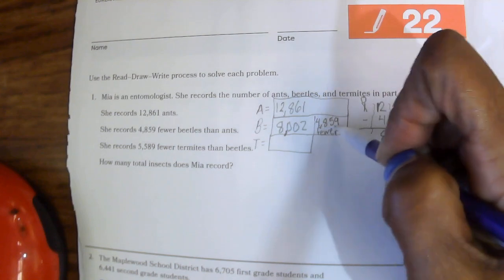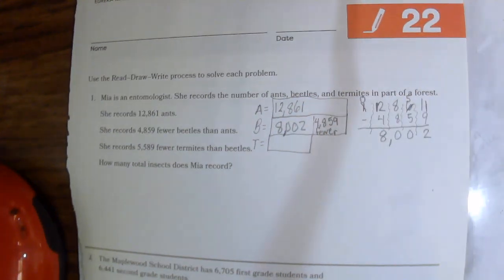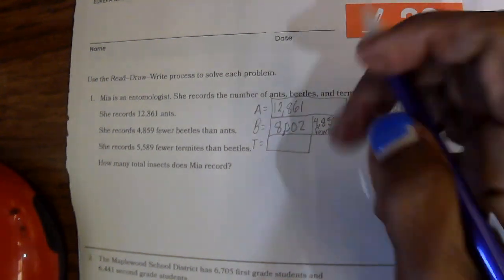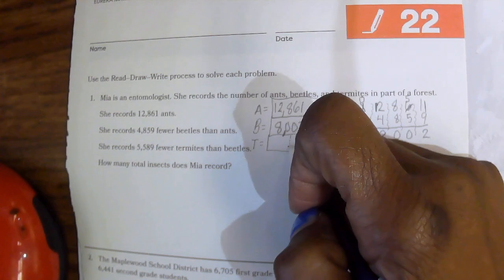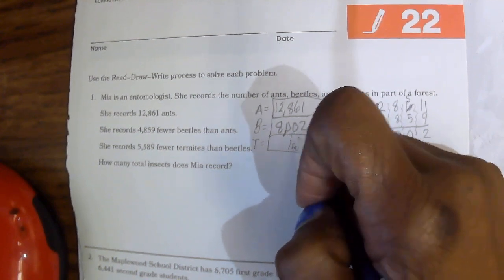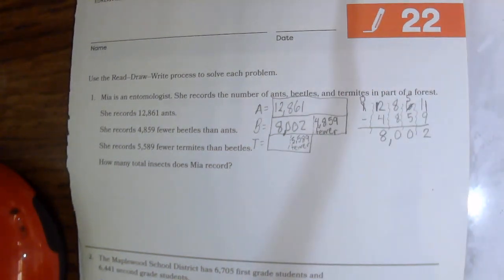Because remember, this is fewer. That's not how many beetles. This is how many beetles it is. So I'm doing the same length for the termites. But then I need to do a little dot, dot, dot. I'm going to put fewer, and it is 5,589 fewer. So let me find out how many termites we actually have.